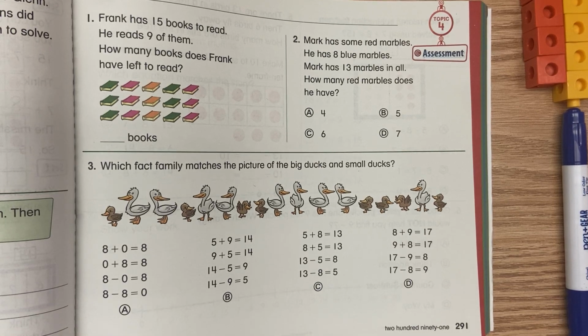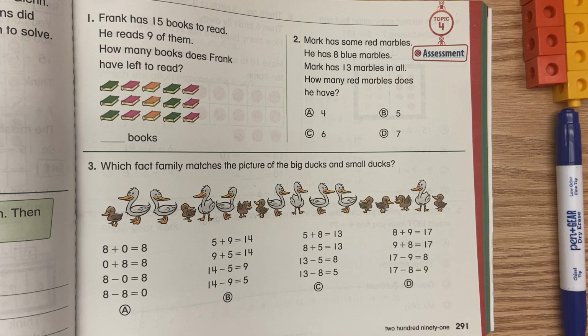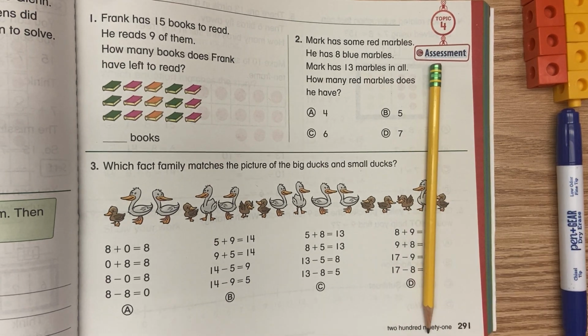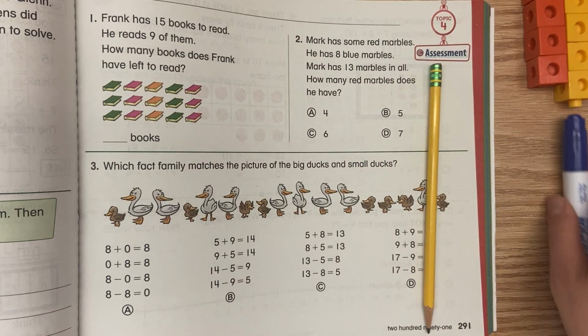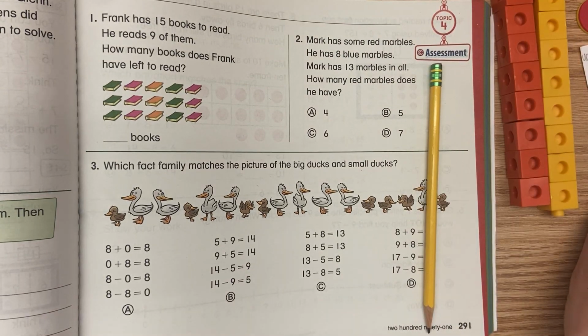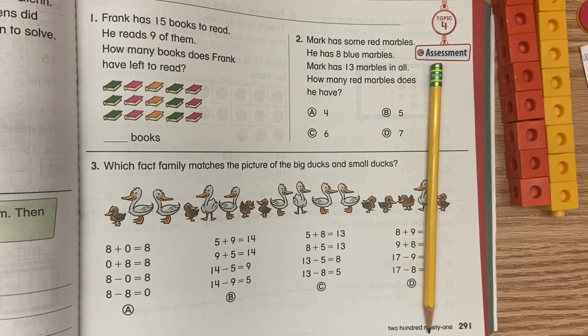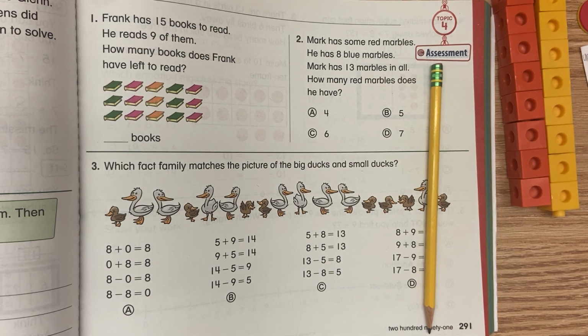Hi first grade, this video shows part 1 of our topic 4 review. I'm on page 291 in our math books. Make sure you have a pencil and your orange folder with your math tools next to you. Go ahead and pause this video to grab your materials.